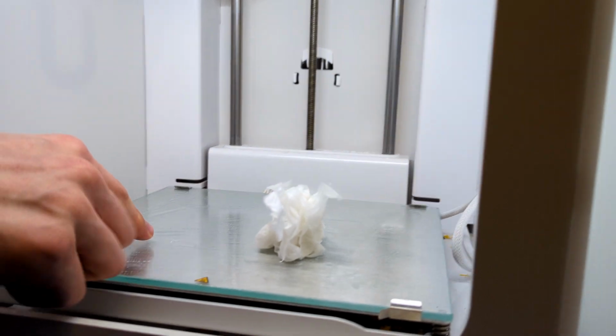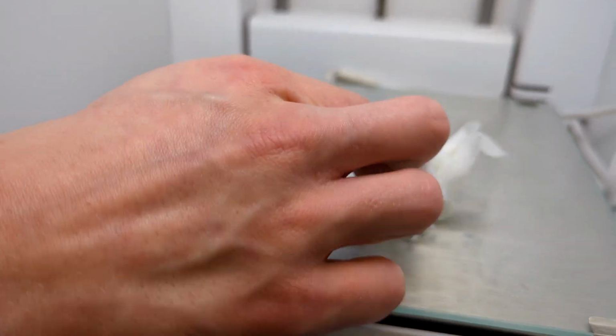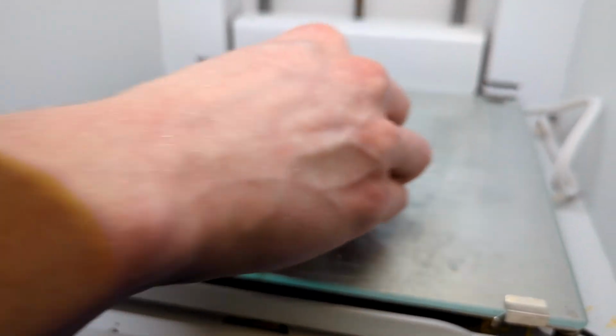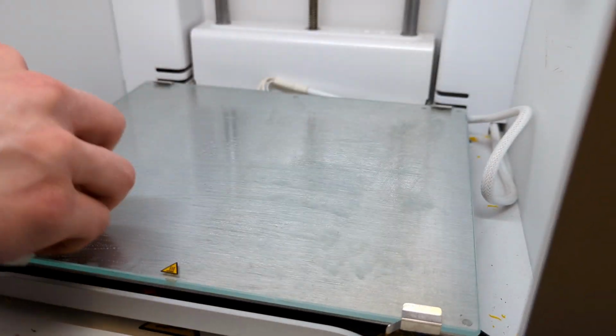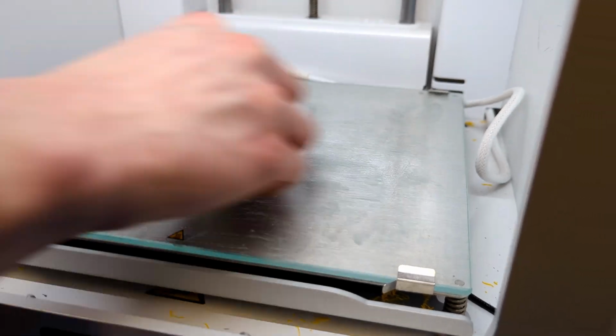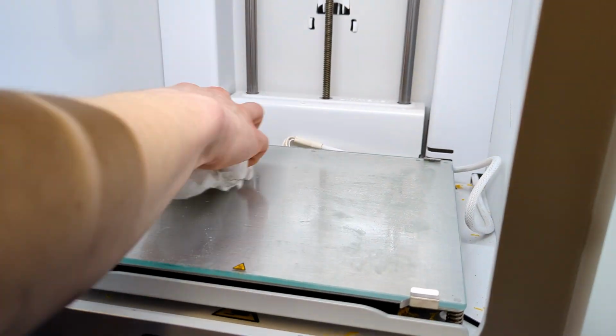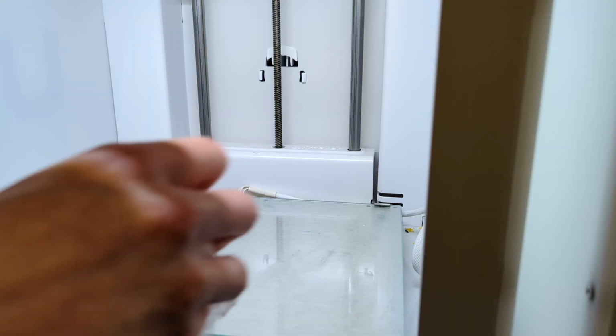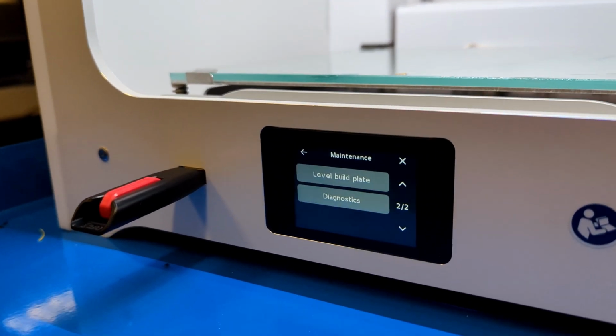If there's bits of filament like this, you have to rip them off. You might need some sort of metal tool for that, but not usually. Usually you can just use your nails. There, that's off now. Okay, so that's pretty clean now.